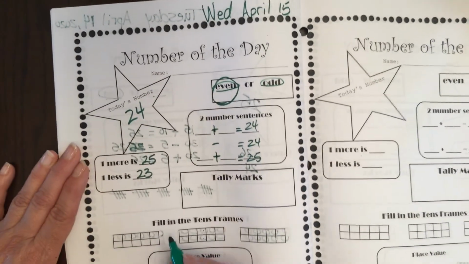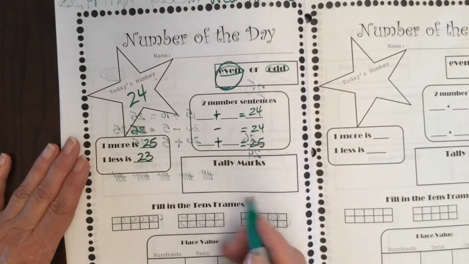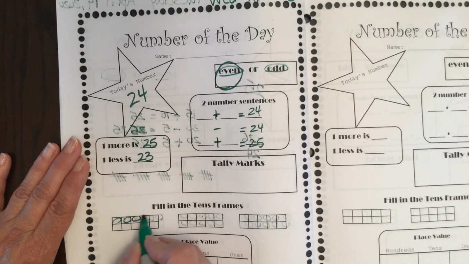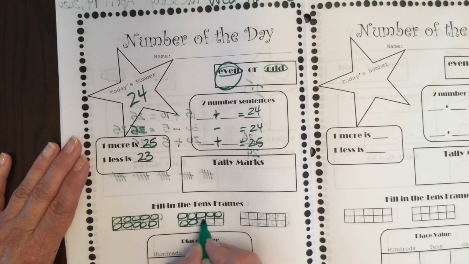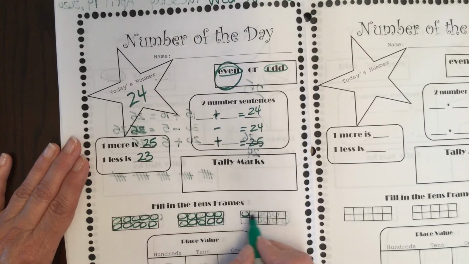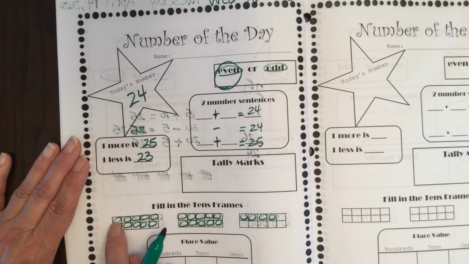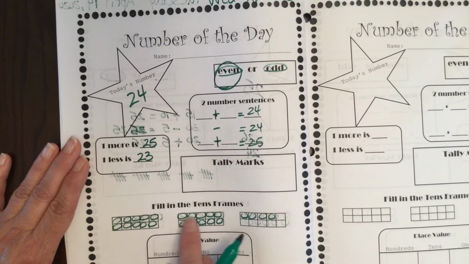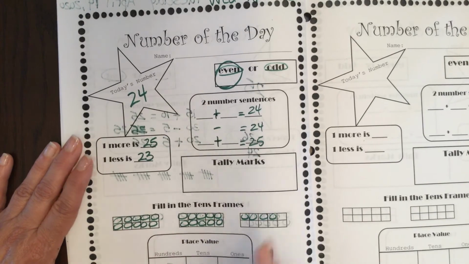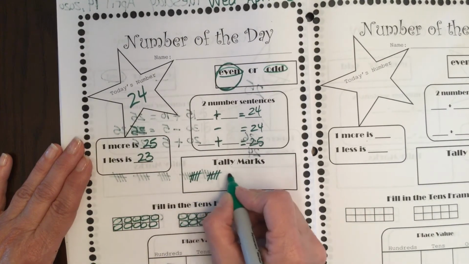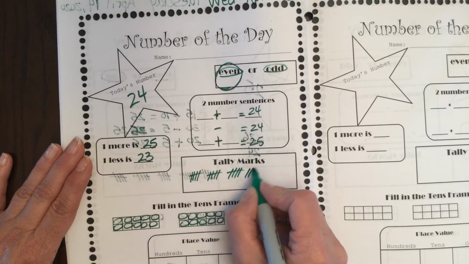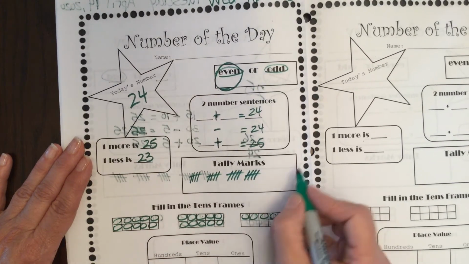Tally marks, I'm going to do my 10 frames first because they always help me decide how I'm going to do my tally marks. For 24, I need 2 10 frames because 10 and 10 is 20. And then I need 4 more. These can easily show me 1 group of 5, 2 groups of 5, 3 groups of 5, 4 groups of 5. So I will need to tally mark 4 groups of 5. And 1 group that is not quite 5, it's just 4 more.